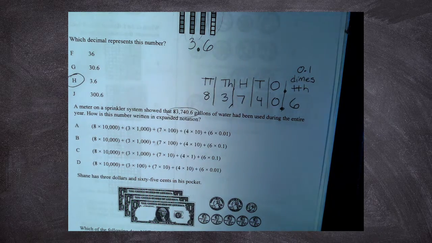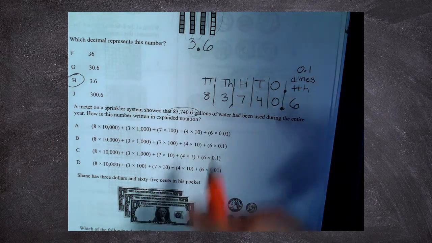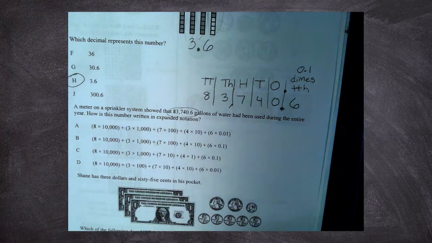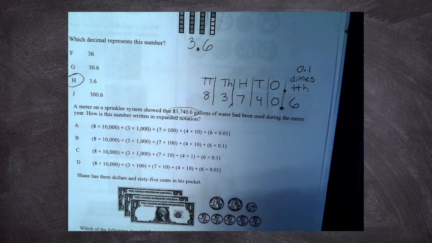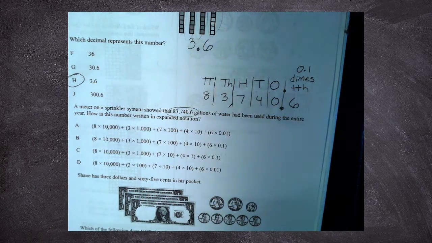Kylie, what number is in the biggest place value here? The 8. And what place value is the 8 in? 10,000. So I should have 8 times 10,000.